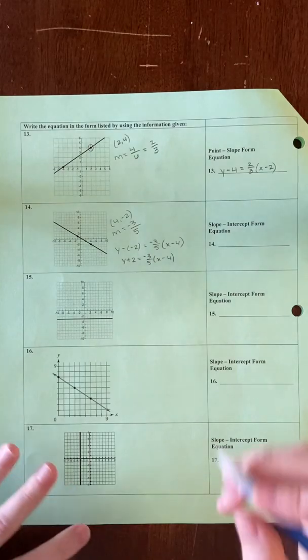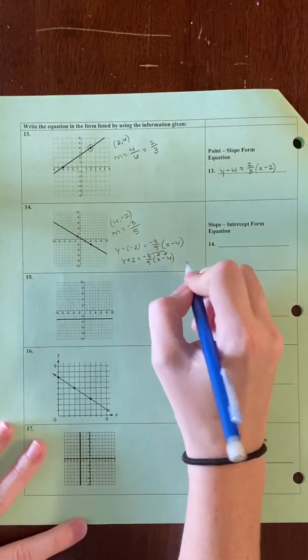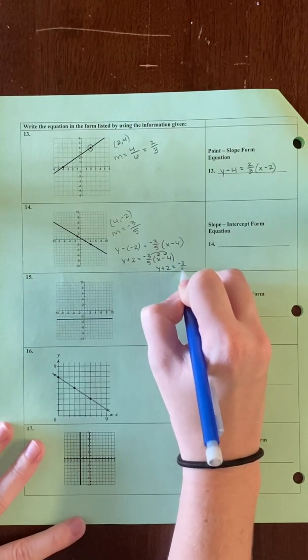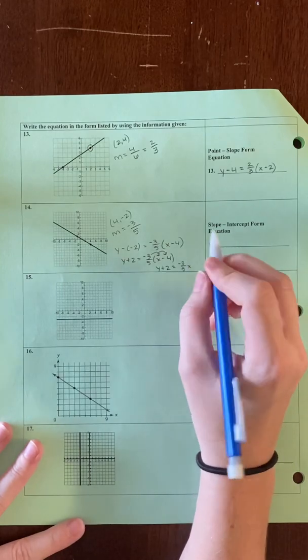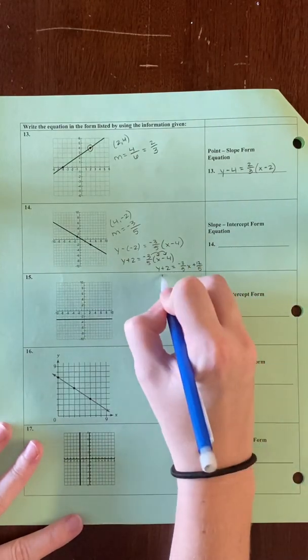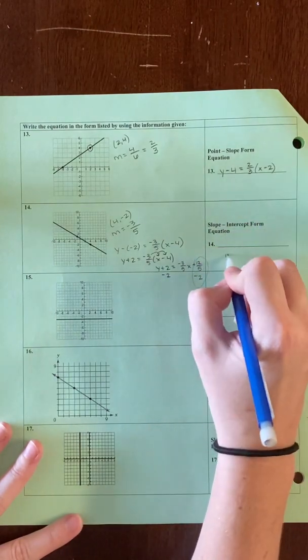So now that I'm in point-slope form, I can distribute and solve for y. So I'll distribute and I'll have y plus 2 is equal to -3/5 x plus 12/5.